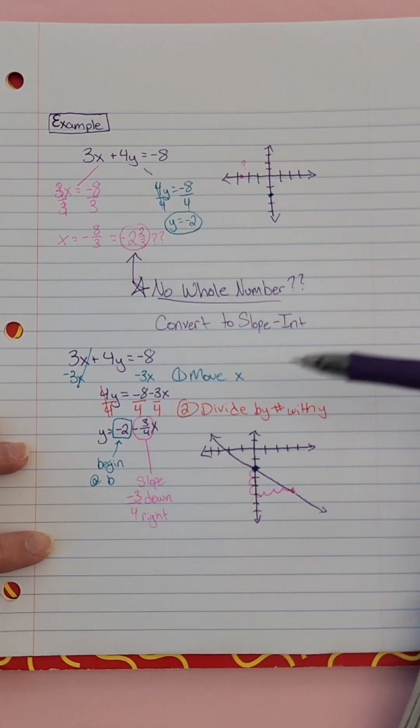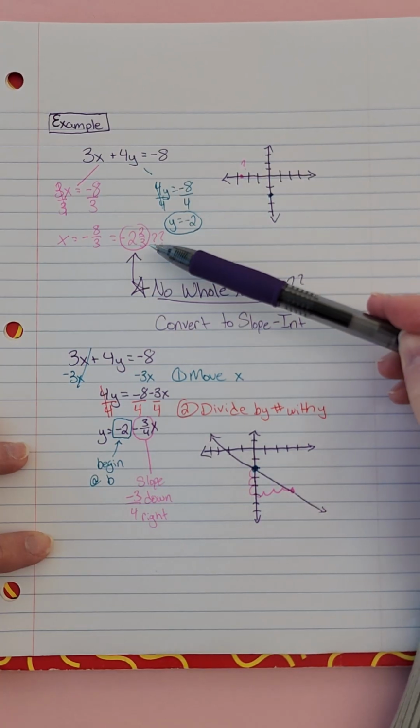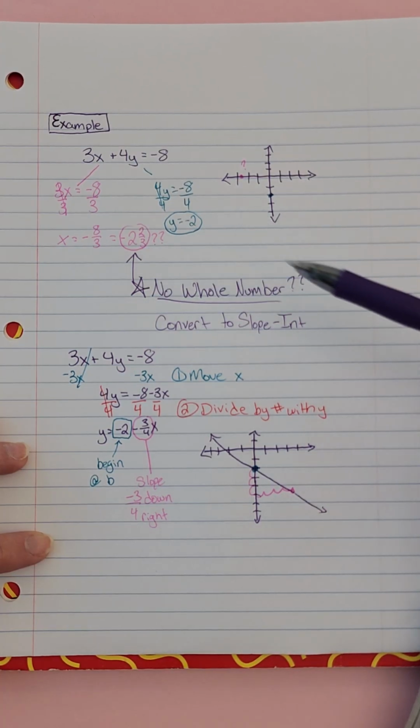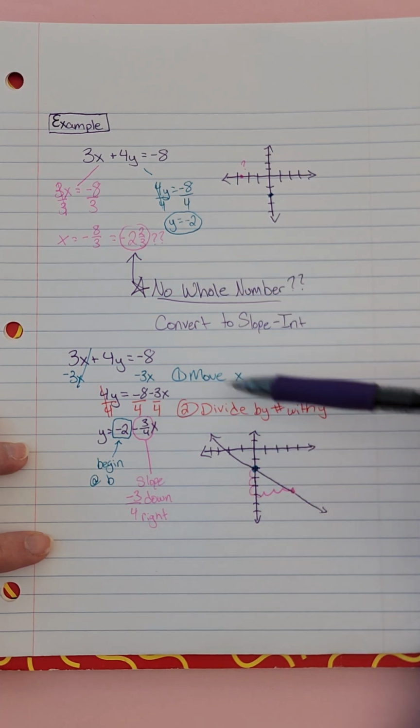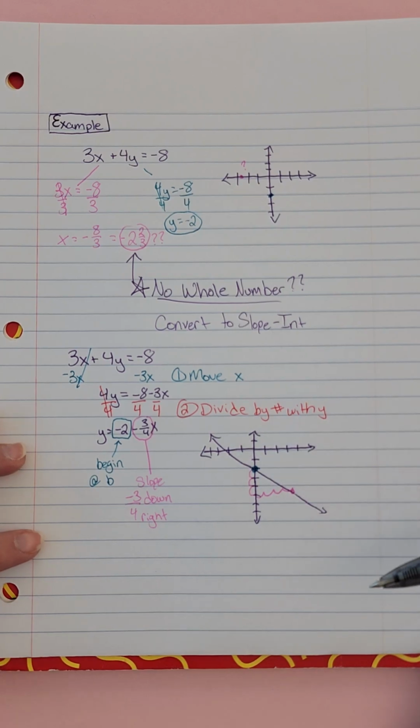So if you are doing the cover-up method and you get a fraction or an improper fraction, a mixed number, if it's not a whole number, convert to slope-intercept form. For more detail on how to convert to slope-intercept form, please look at my other video.